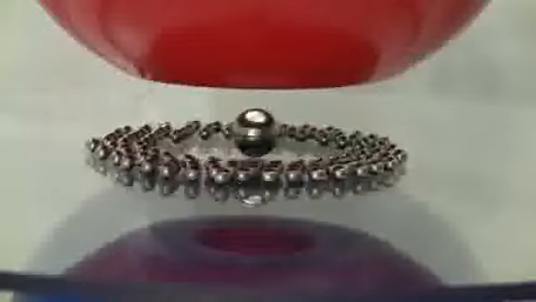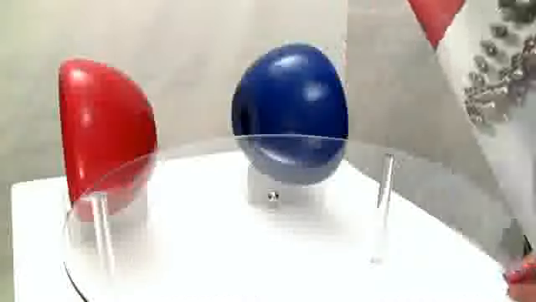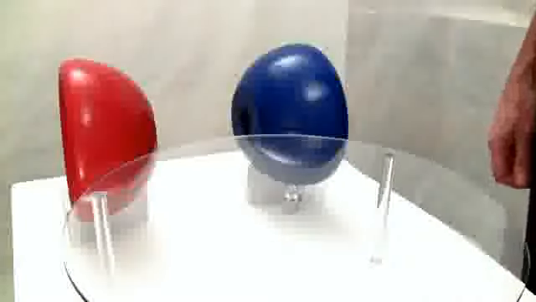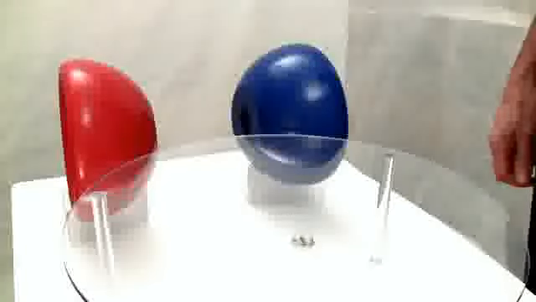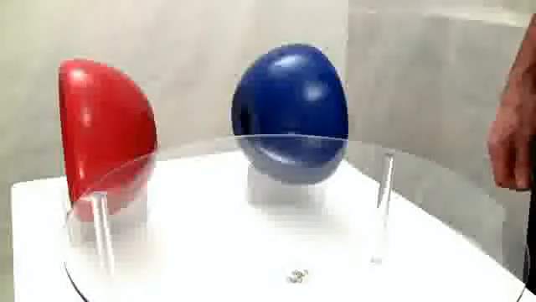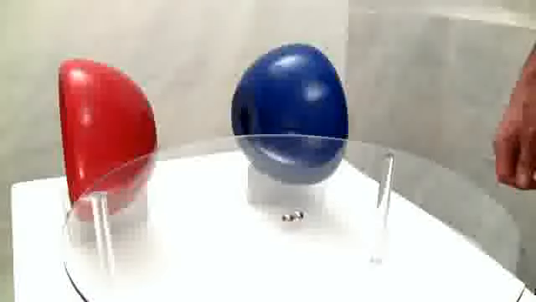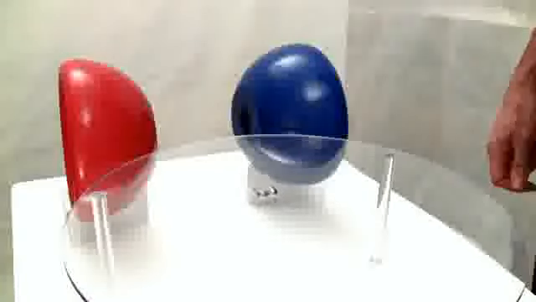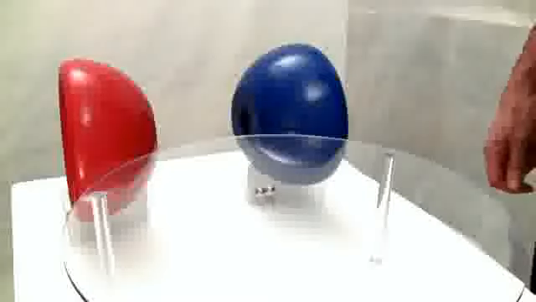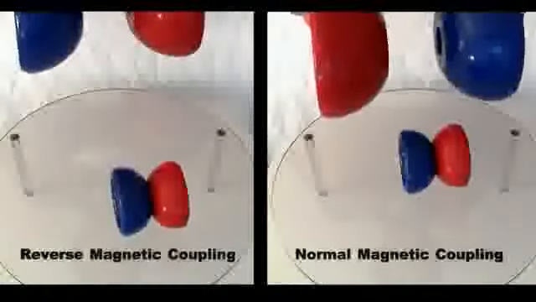It was seen how a magnetic ball was held in line with the equator of these bowl-shaped fields. We witnessed how the orbital distance is controlled by the spacing between these magnetic field emitters.